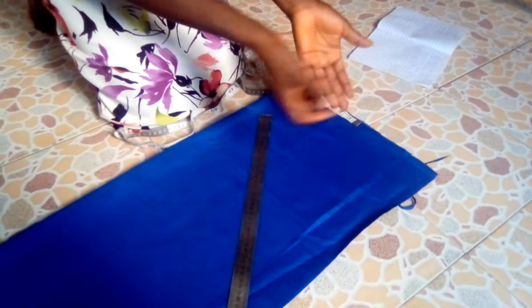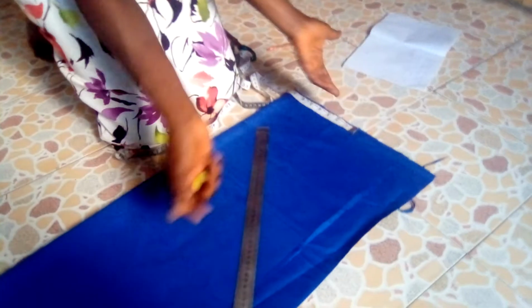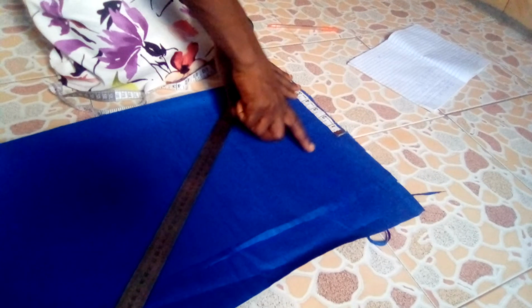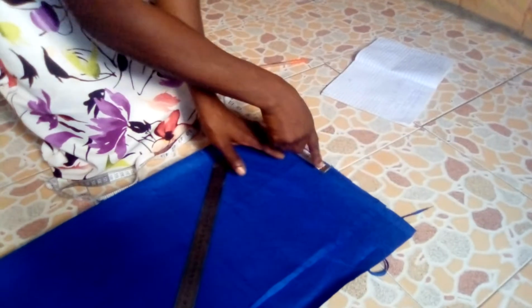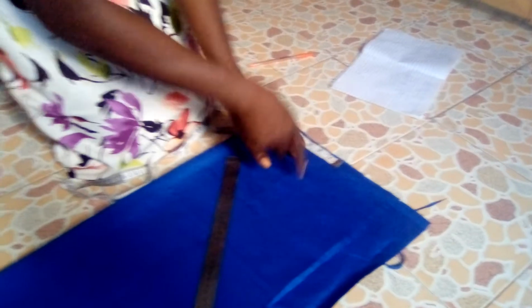But as for me, even at times I use 0.5 to sew my armhole area. With that formula that I just measured, I've already had my sewing allowance taken care of.